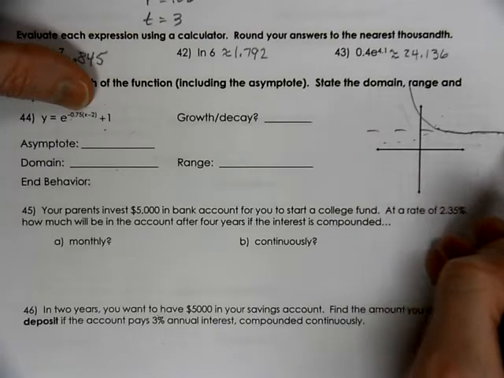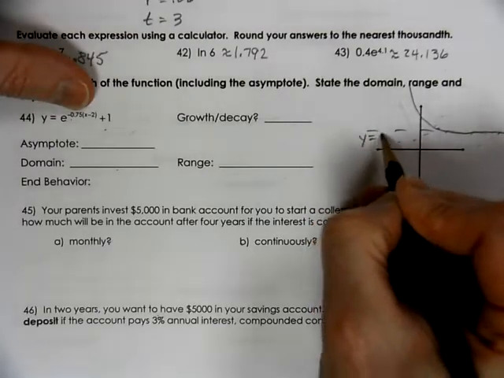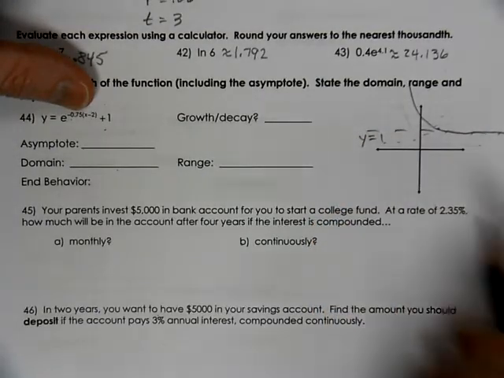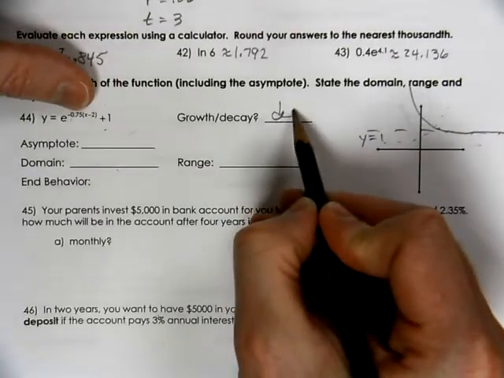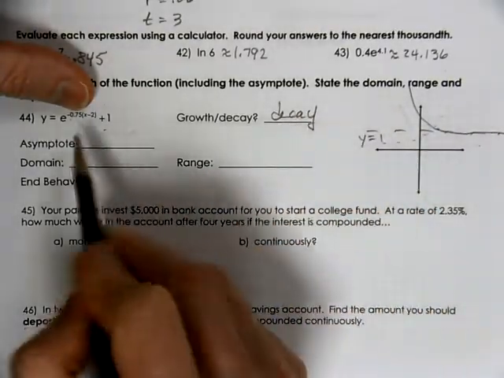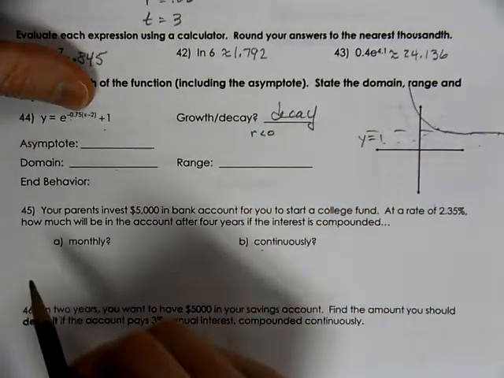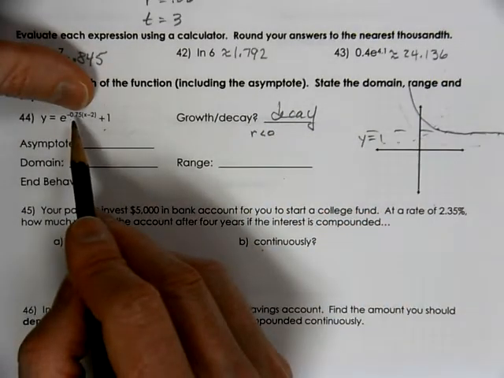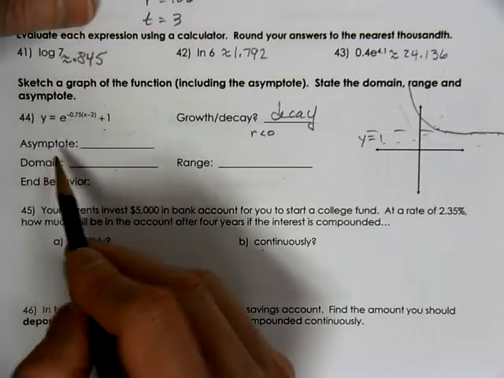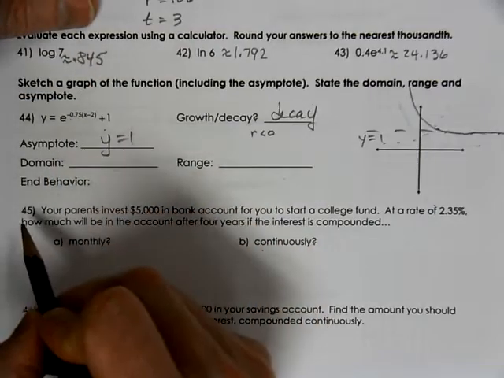So we have an asymptote here where y equals 1. This would be exponential decay because the r value is less than 0. The asymptote is y equals 1.